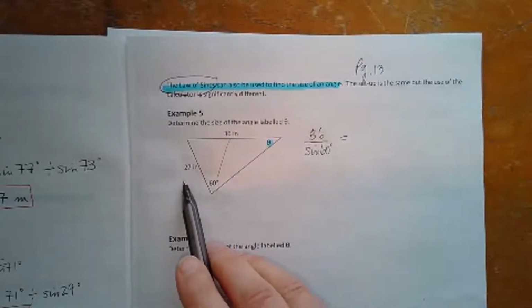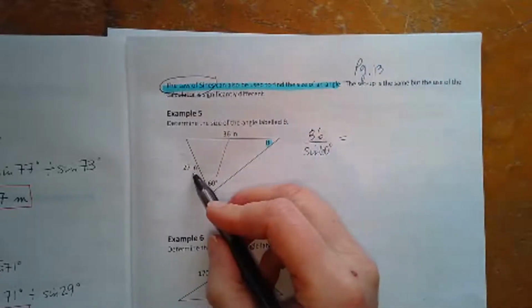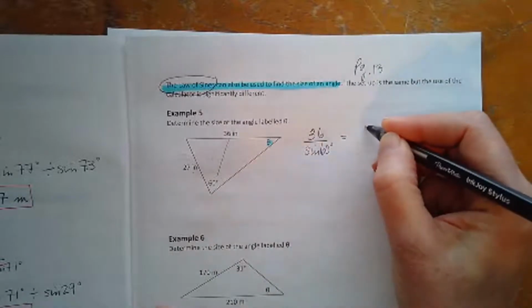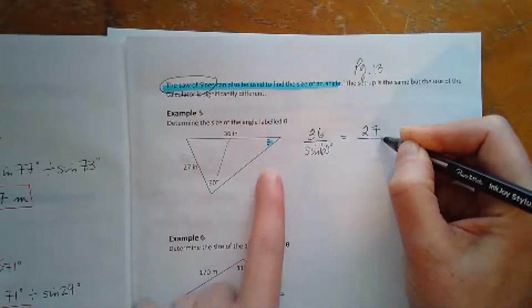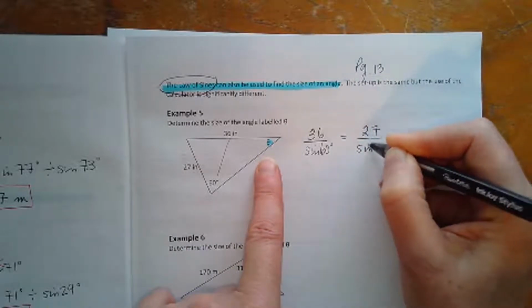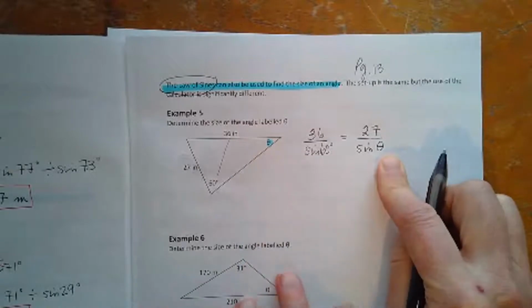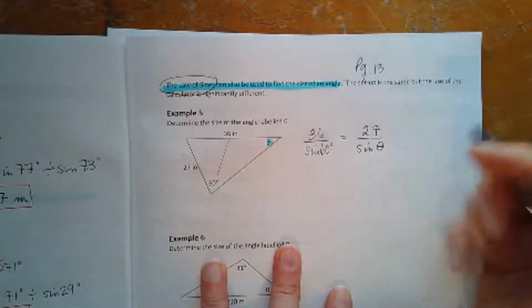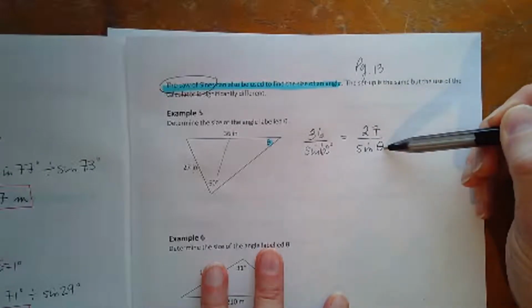Now 27 partners with my unknown angle. Now remember, 27 is a length, it's inches, so my side lengths are going to go on top. And on the bottom, all I can write down is sine of theta, because this is what I don't know. So you can see the setup's the same, except instead of an x unknown on top, we have a theta unknown on the bottom.